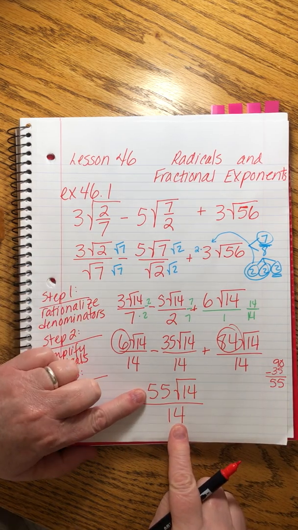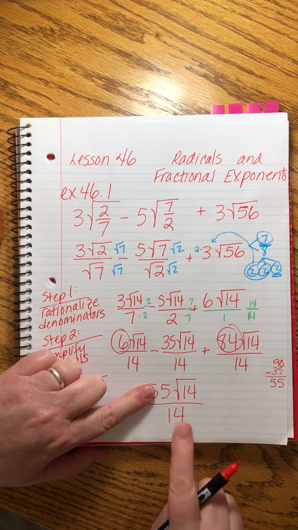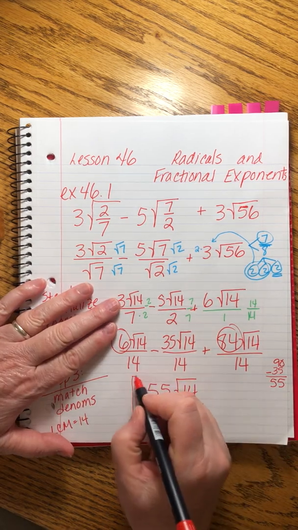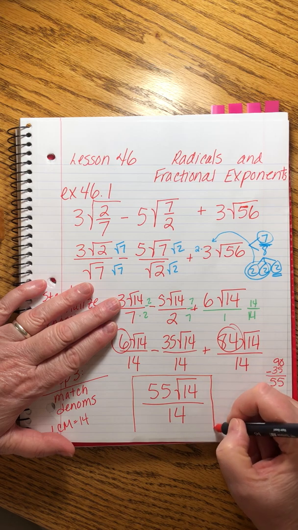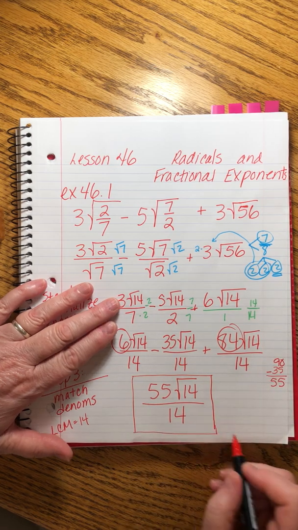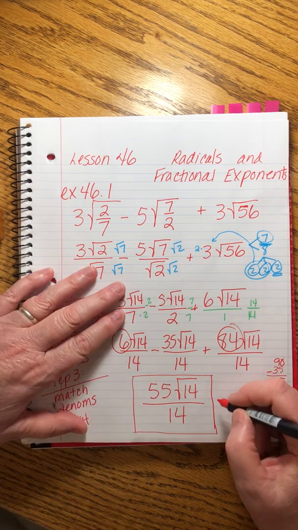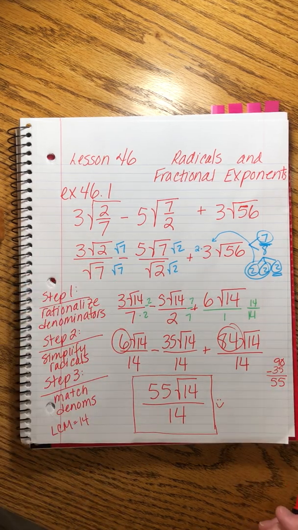Nothing is going to cancel here because this is 5 times 11 and this is 2 times 7. They've got nothing in common. Okay, so a quick prime factor analysis will help us determine whether we could cancel anything. If there was a factor in common, we could cancel, but there's not. So guess what? We're done.